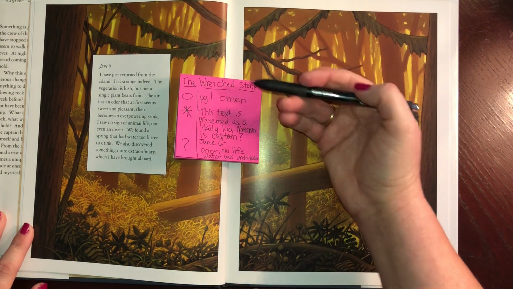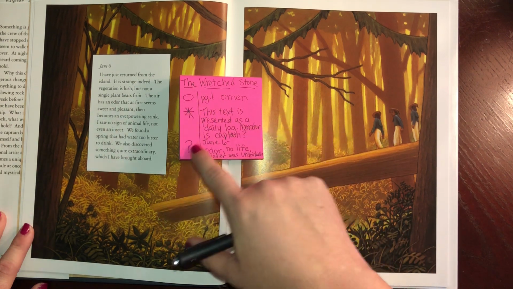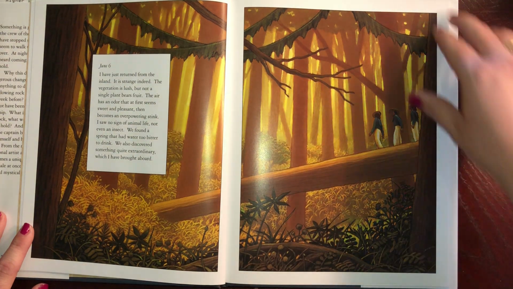So we're going to continue to read, and you can use the back of your sticky note to continue making your annotation symbols, and then you can record why you've written the things you have.